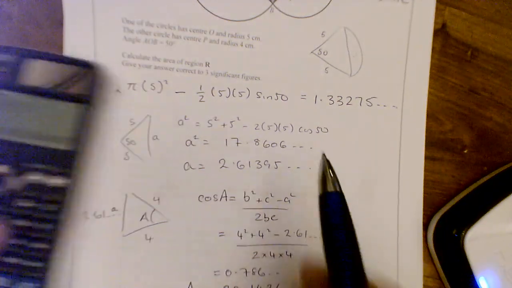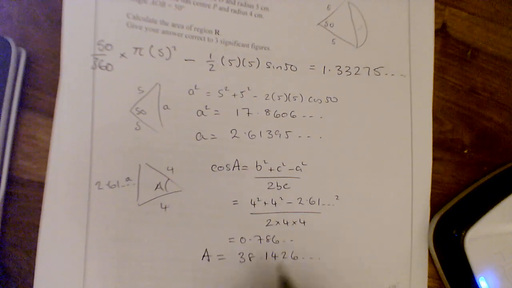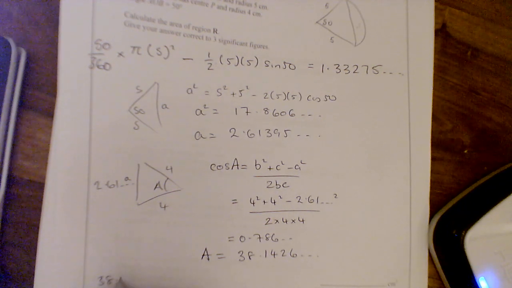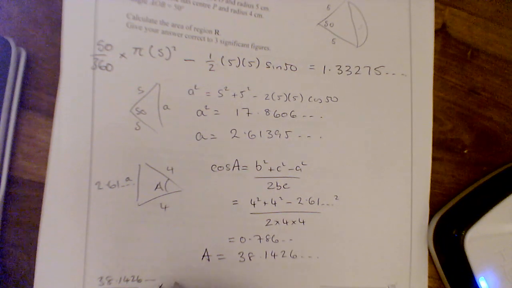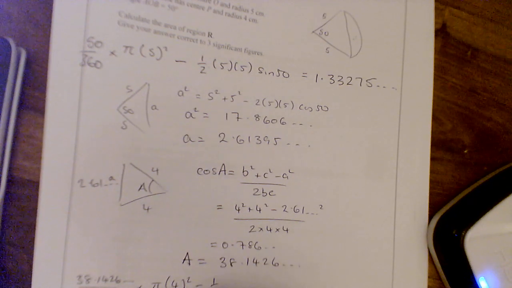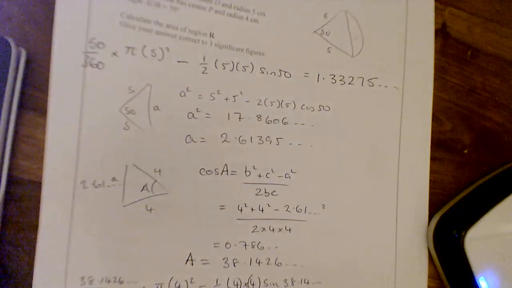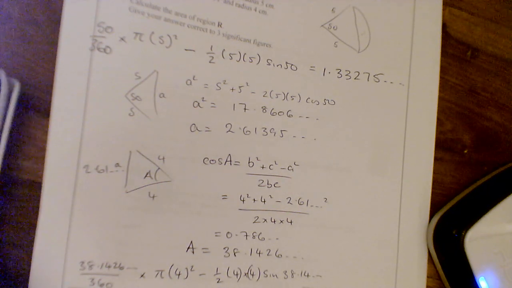So there's our angle. And now we're back onto this job here, so it's a bit of a complicated question, this one. We've got 38.1426 whatever, out of the 360, times pi times 4 squared this time, and then take away half of 4 times 4, and then sine 38.14 whatever that is, will give me that other section, won't it? So this is the area of the triangle, and this is the area of the sector. A complicated question, this one.